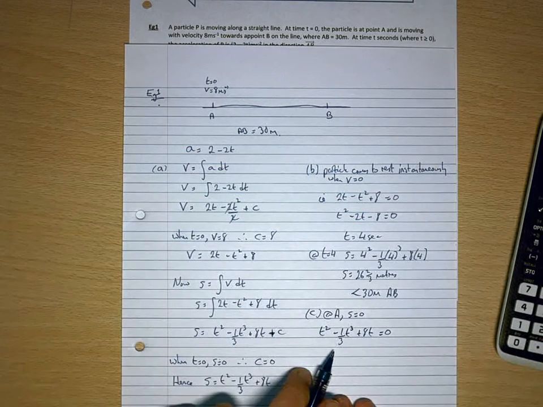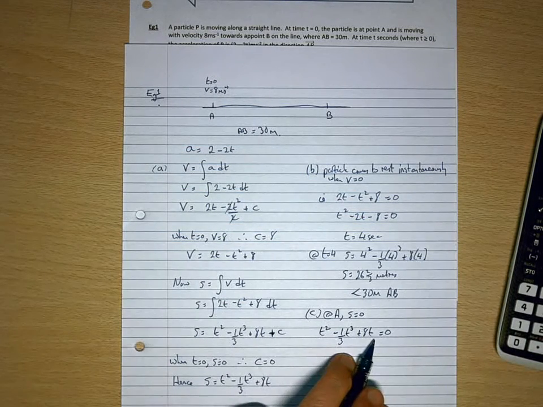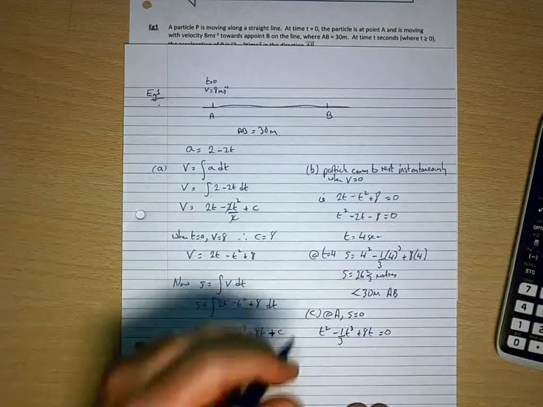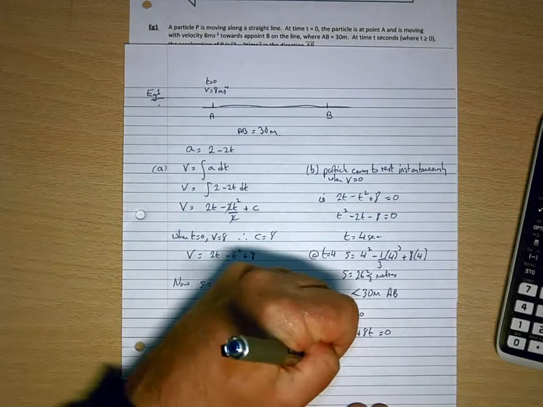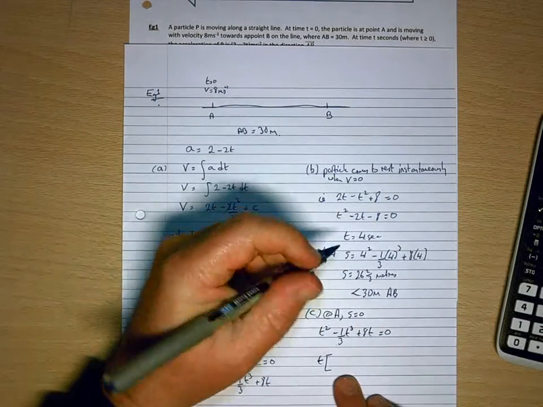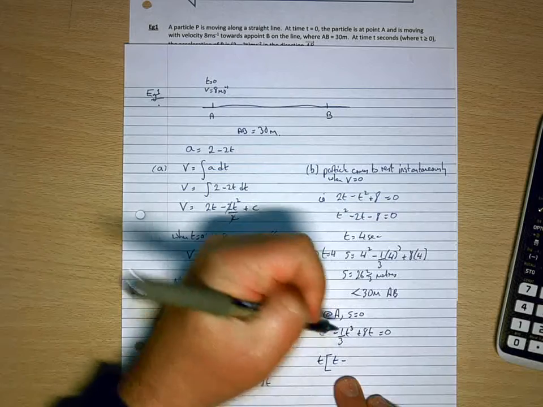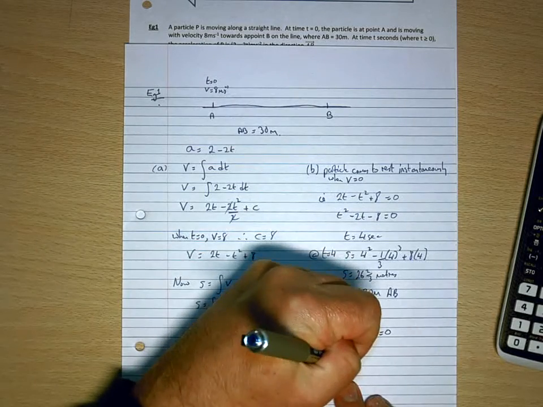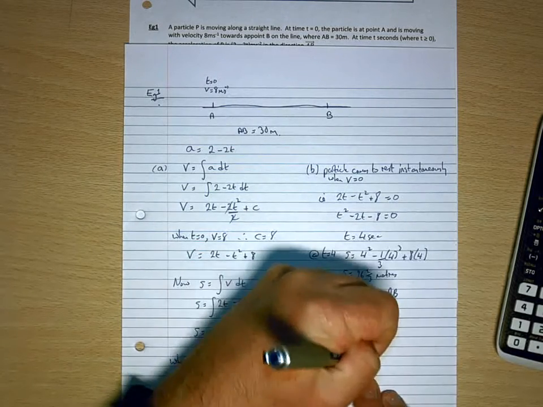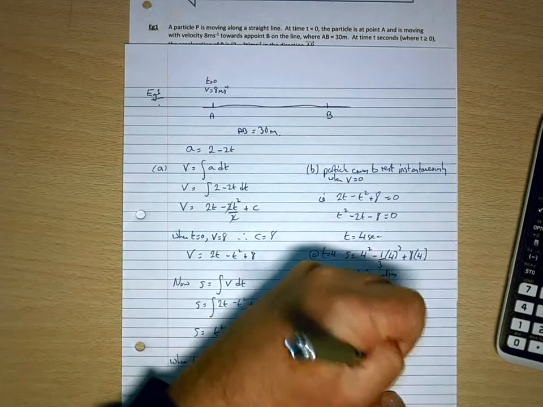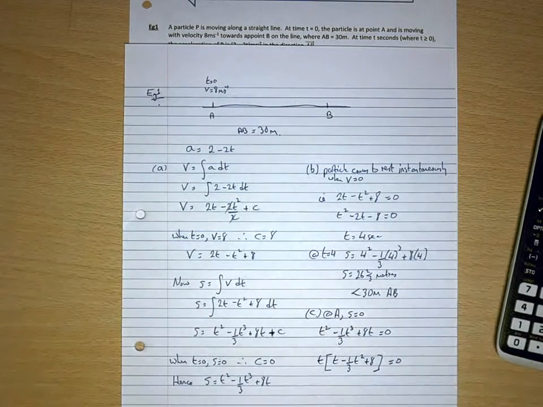At first sight you're thinking that's a cubic equation, but because there's no constant term I can take T out as a common factor, leaving me T minus 1/3 T squared plus 8.